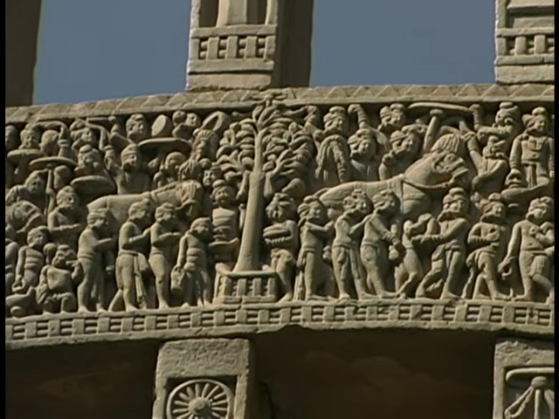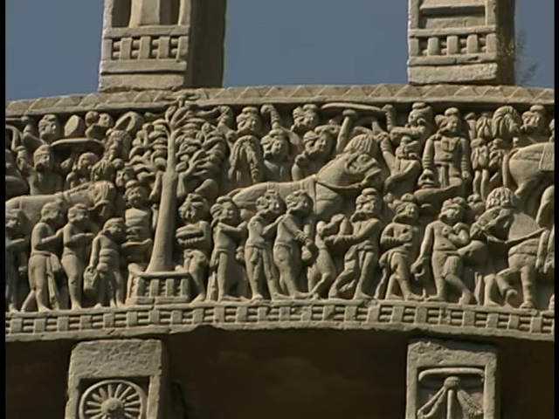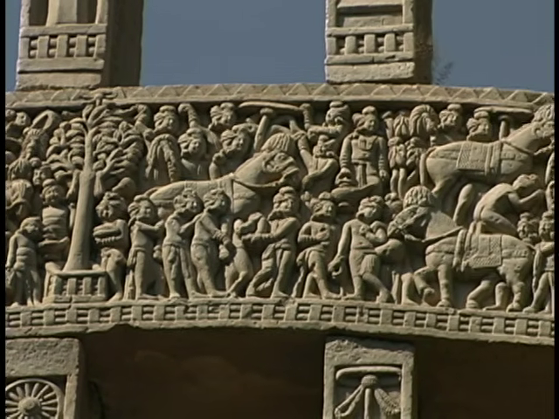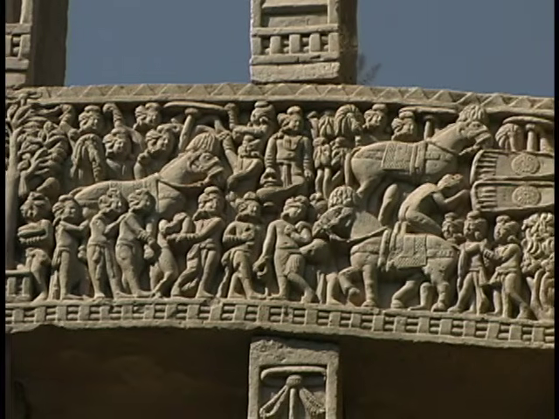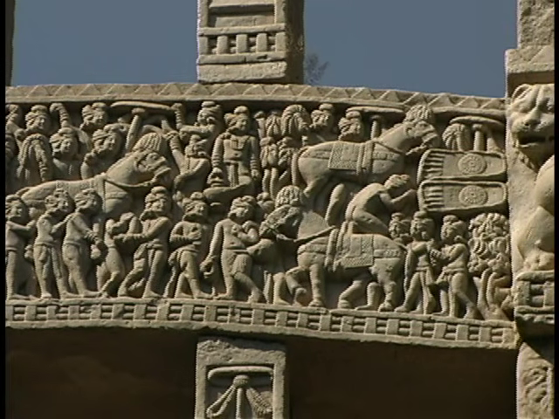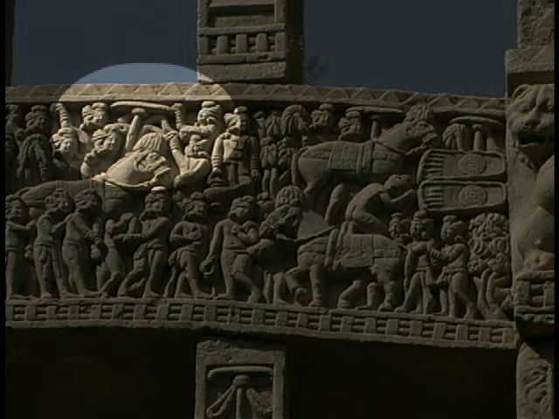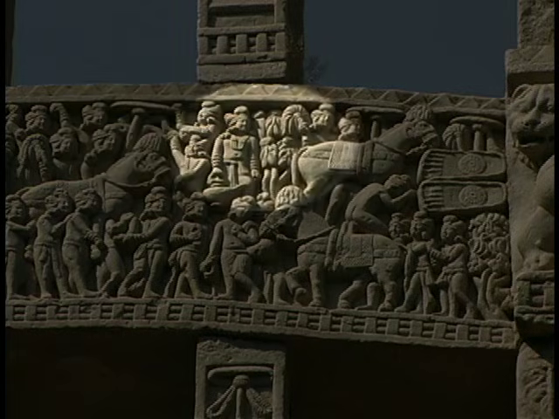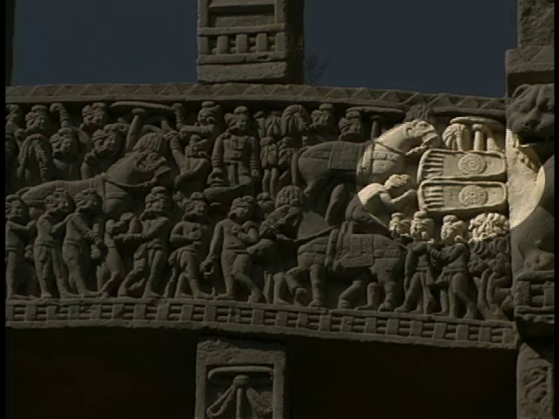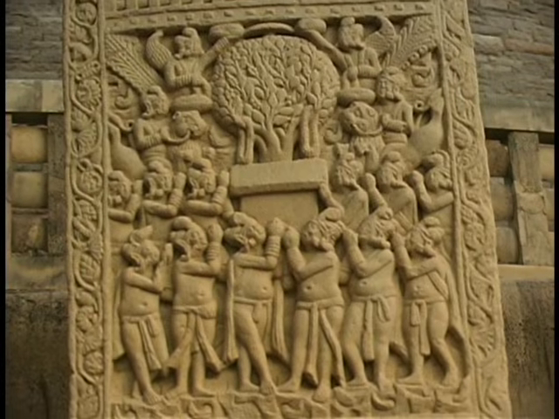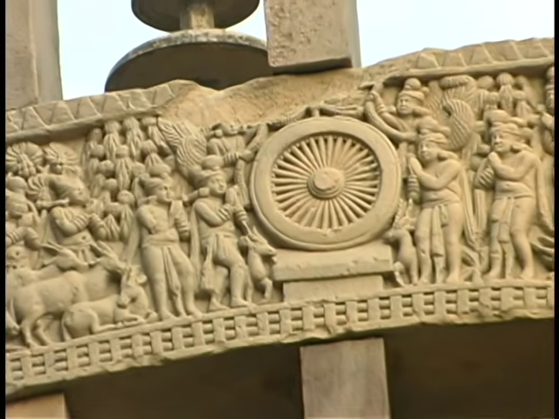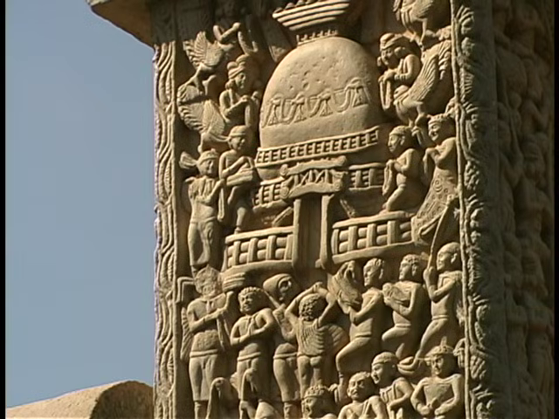The gateways here at Sanchi also contain narrative scenes, but the Buddha is never depicted in human form. His presence is indicated in this relief, for instance, by emblems of royalty like the umbrella above the horse, or by his footprints. In scenes of worship, the image of the wheel or of the stupa appear to stand for the Buddha himself. So his presence is indicated by these symbols.